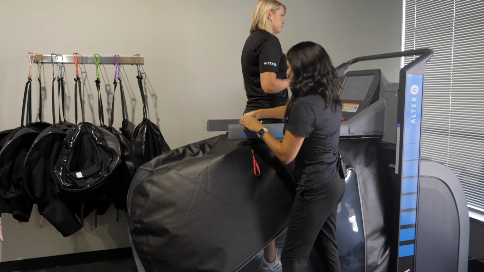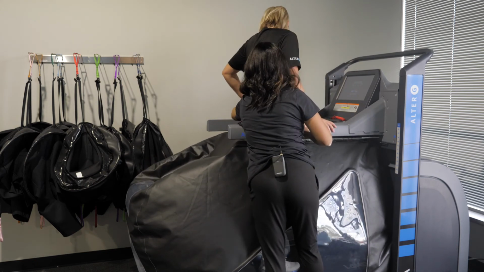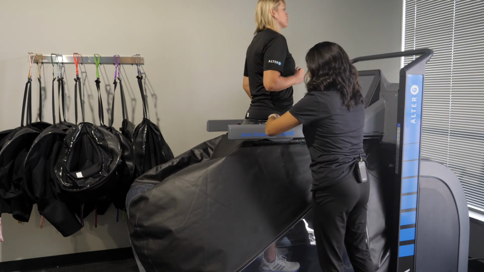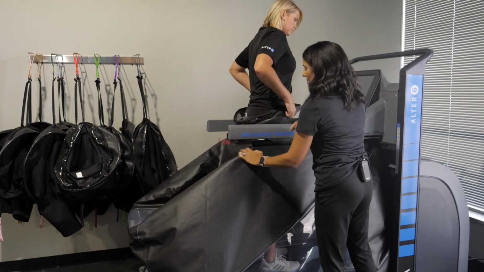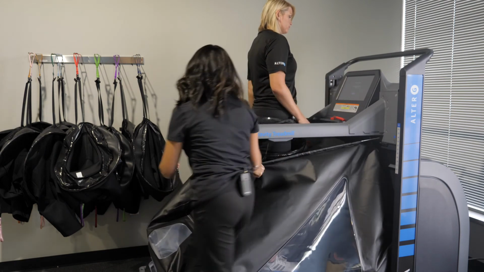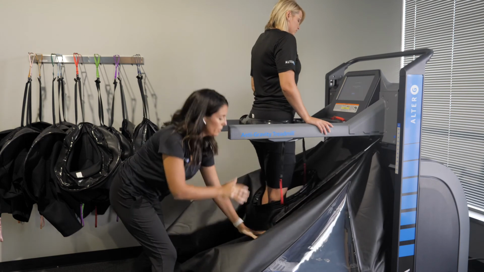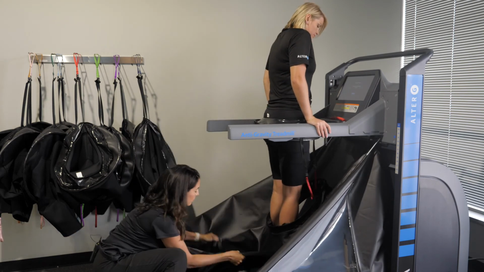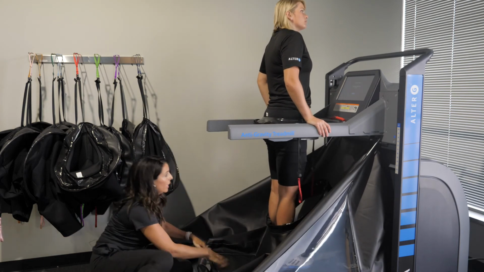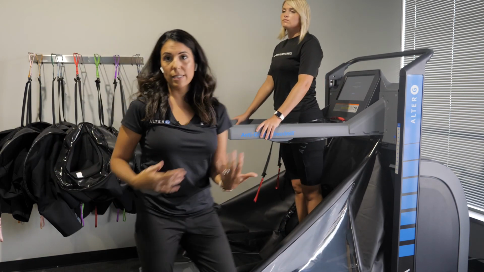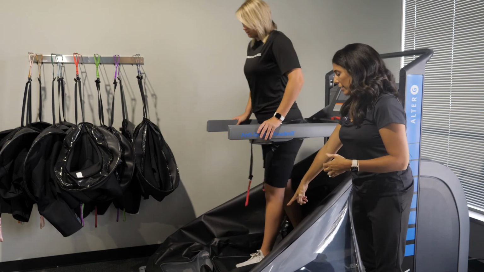But all we're going to do now is just unzip all the way around. And then we can lower the 2 sides of the bag, again, just kind of by, there are handles here. But just pulling down. Have your patient turn around. Again, use the handrails for support as needed and step right off the bag.